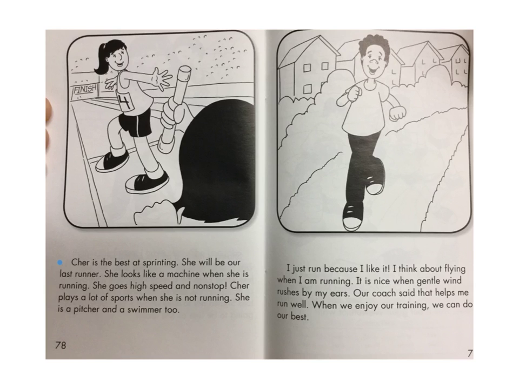Cher is the best at sprinting. She will be our last runner. She looks like a machine when she is running. She goes high speed and non-stop. Cher plays a lot of sports when she is not running. She is a pitcher and a swimmer too. I just run because I like it. I think about flying when I am running. It is nice when gentle wind rushes by my ears.